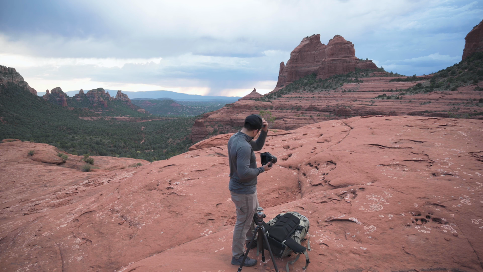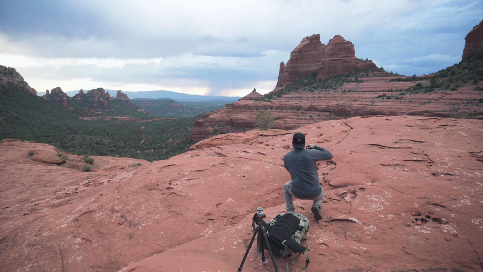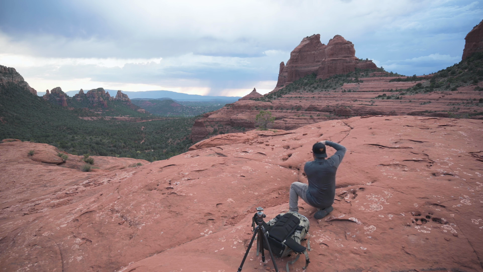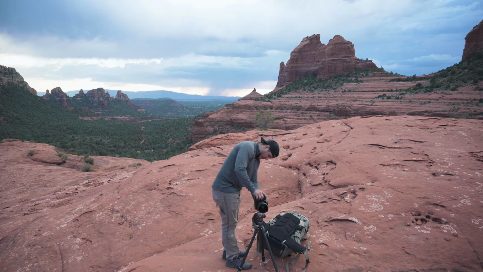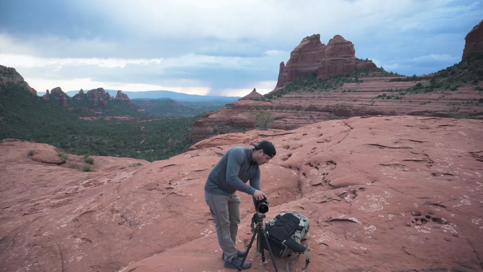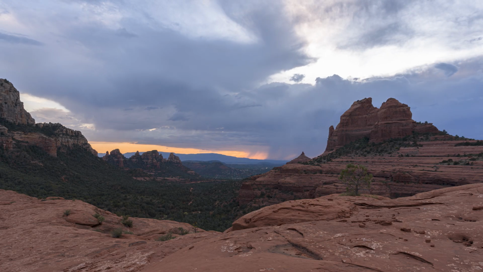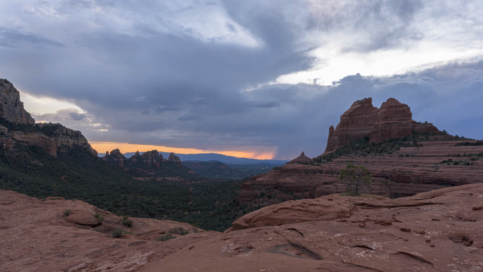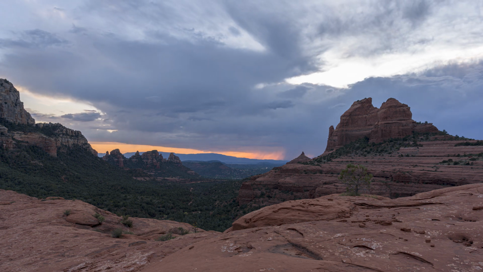Before you get your camera out, look for colors, lines, repeating patterns. In this case, the red rocks with the blue storm clouds had beautiful color contrast, and I wanted to fill the image with those two elements. The sandstone patterns and lines in the foreground was a great way to tie it all together.